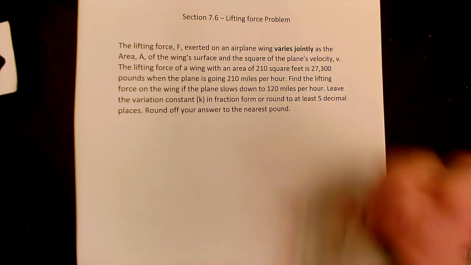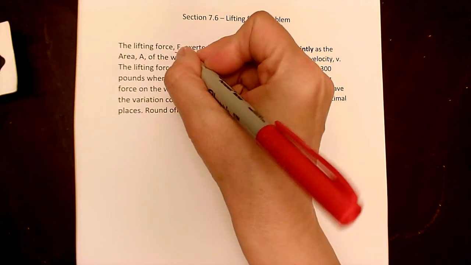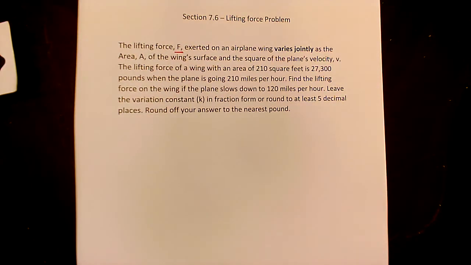The lifting force F, I'm going to go through and underline important things as I'm reading it through. Exerted on an airplane wing.